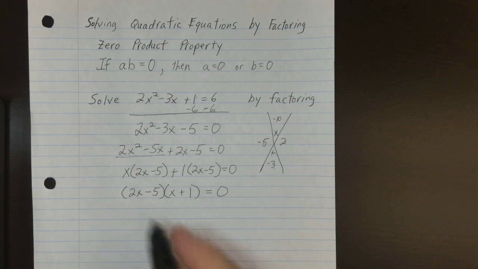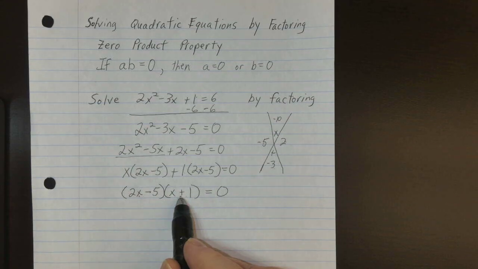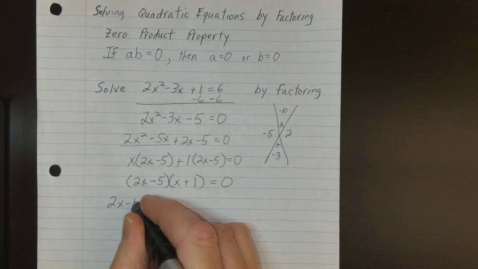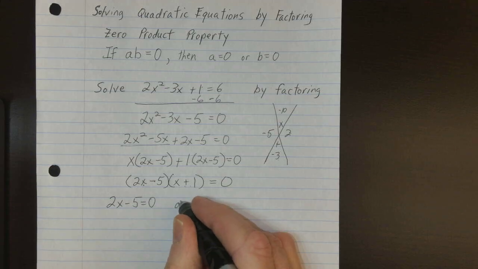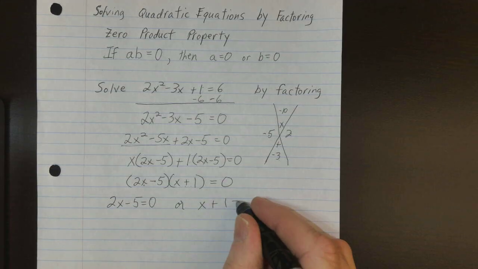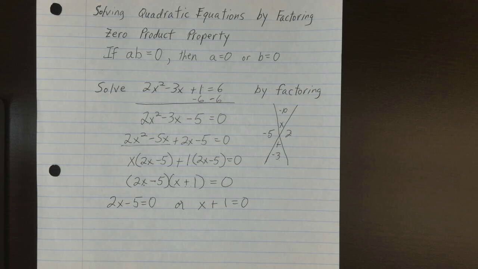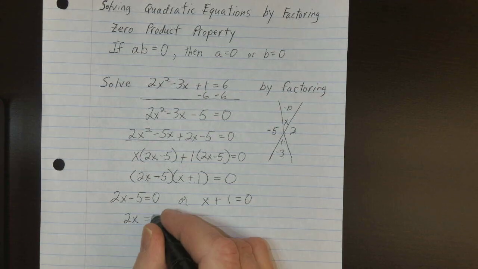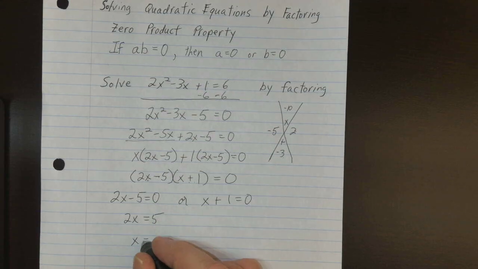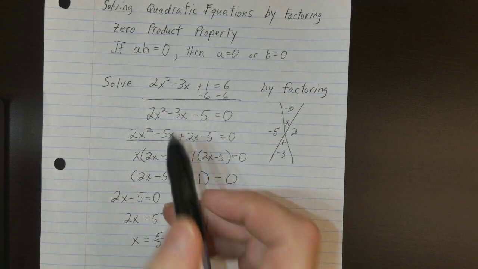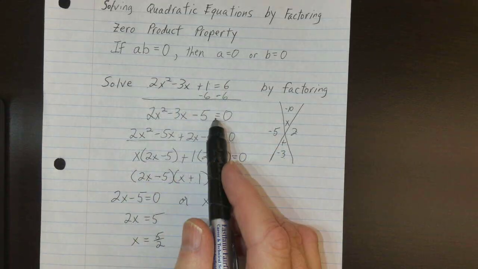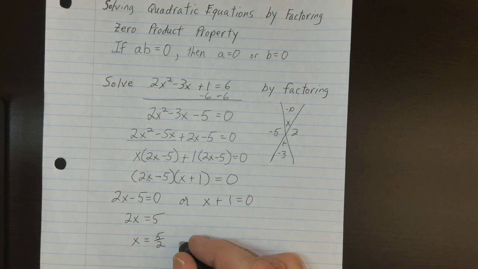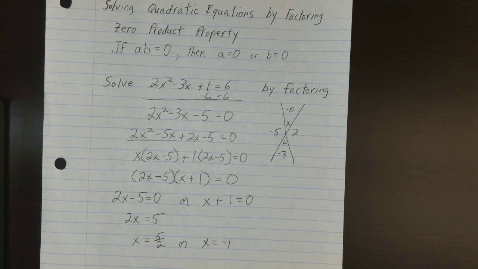And now we have it factored, and it's equal to 0. So either 2x minus 5 is equal to 0, or x plus 1 equals 0. There's the zero product property in use. When we add 5 to both sides, we get 2x equals 5, and then when we divide by 2, we get x is 5 halves. And then subtract 1 from both sides, we get x is negative 1.